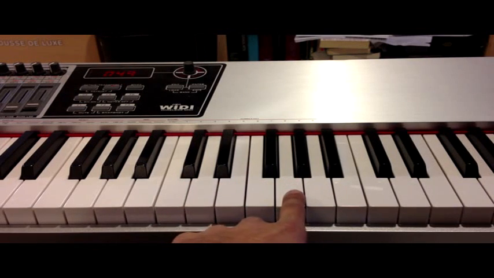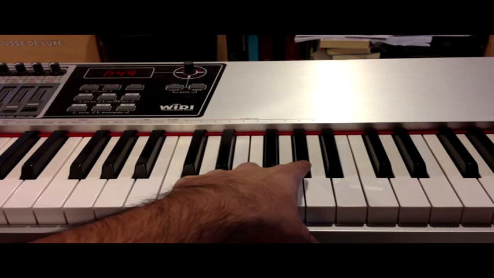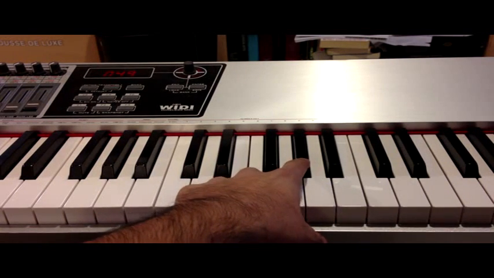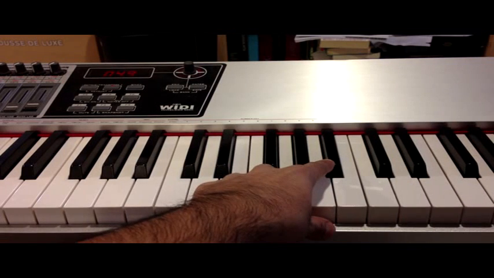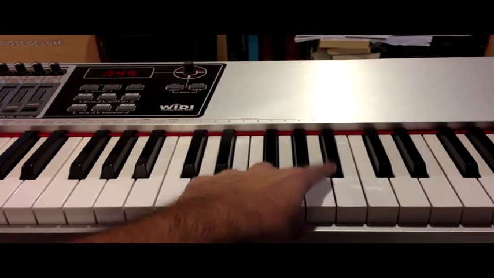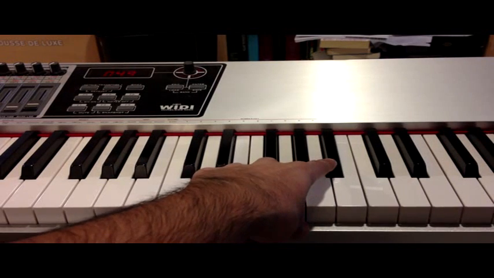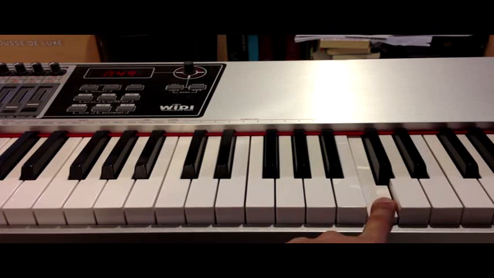Remember, we already used G for this, so this can't be a G sharp, it has to be an A flat. And then you move a whole step up to the B flat. Remember, we already used the A flat here, so that can't be an A sharp, it has to be a B flat, right? B flat, and then you move another whole step back up to the C.